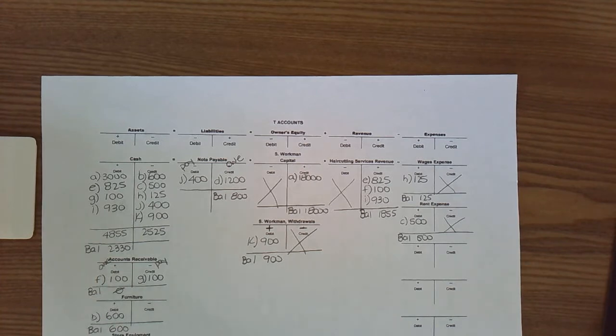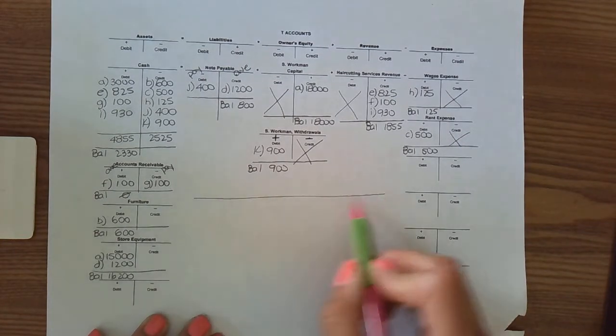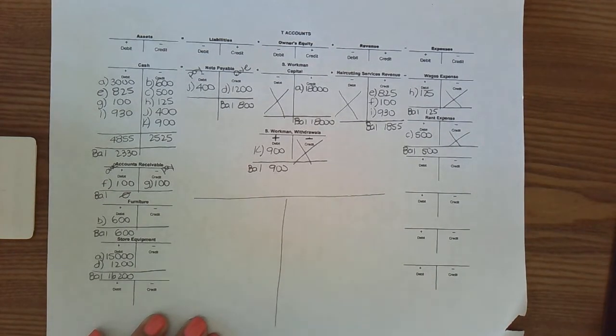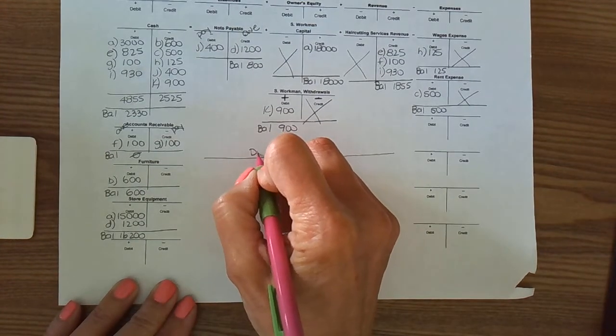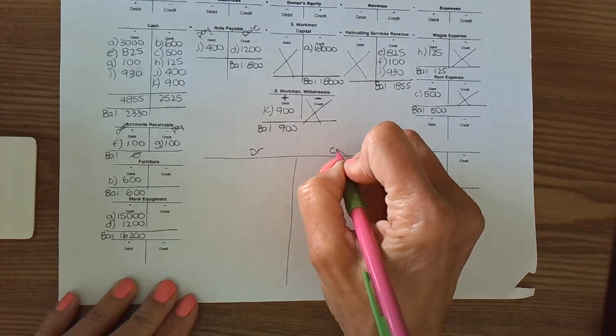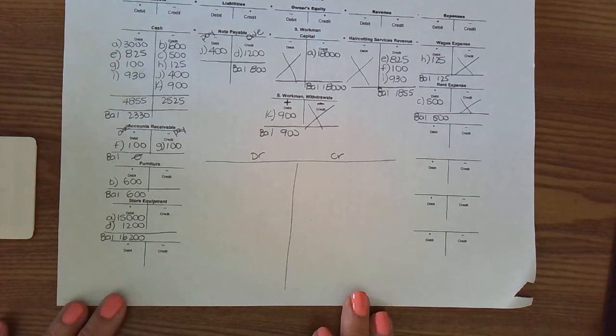Now, to make sure our debits equal our credits, in the middle of your paper here, just draw a great big huge T. And I'm going to label this DR on the left for debit, credit goes on the right, okay? And we're going to list all of our debit balances on the left side, and then we're going to put all of our credit balances on the right side. So we'll just make a big T account and make sure our debits equal our credits.